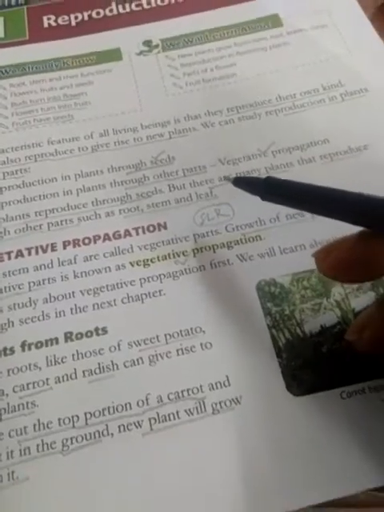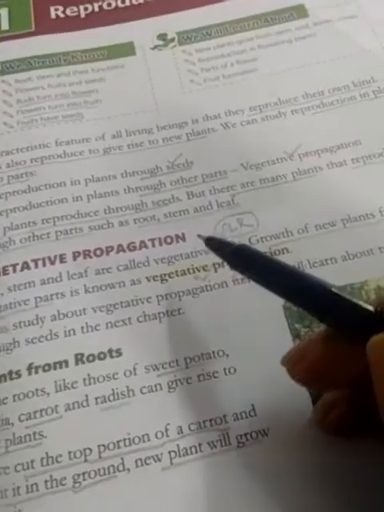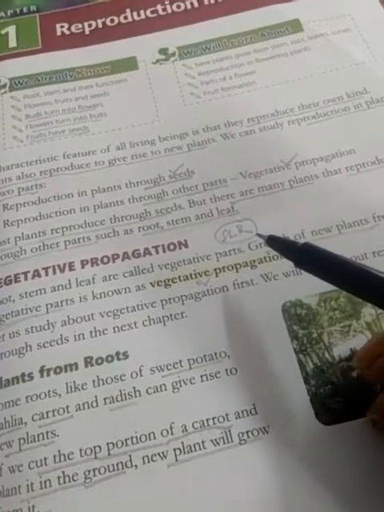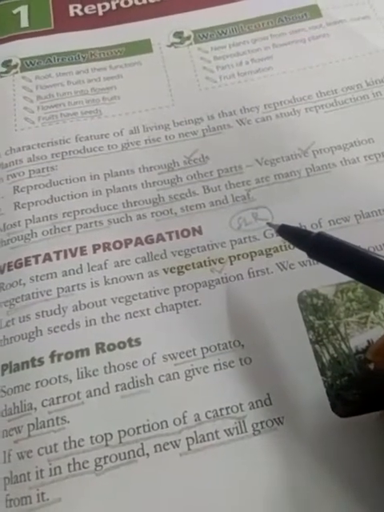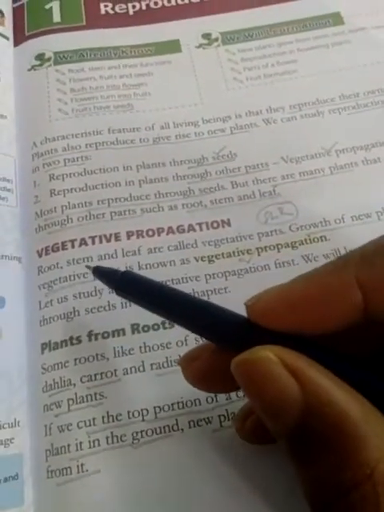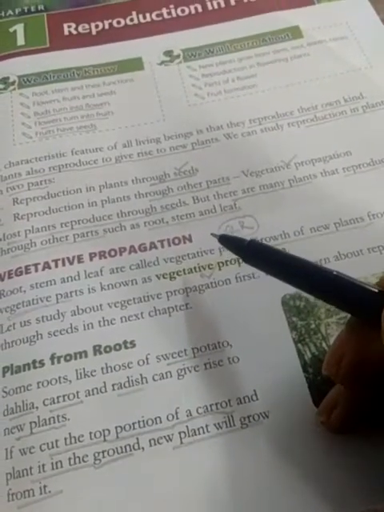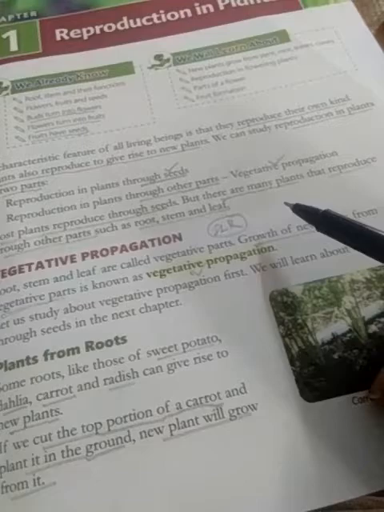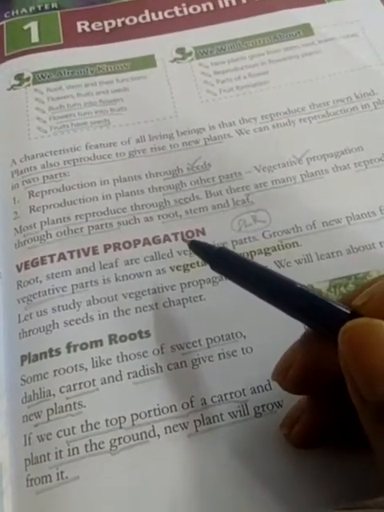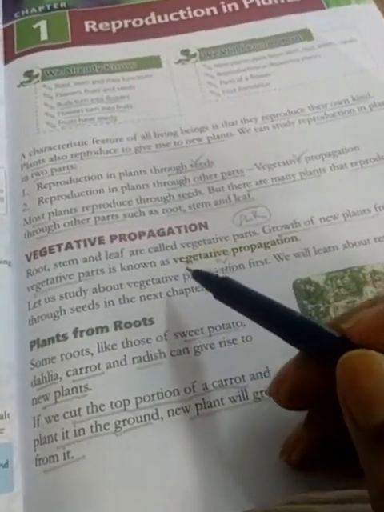And this vegetative propagation is mainly concerned with stem, leaves and the root. It is well known that most plants reproduce through seeds. But there are also many plants that can reproduce themselves by using root, stem and leaf. And this will be known as the vegetative reproduction.